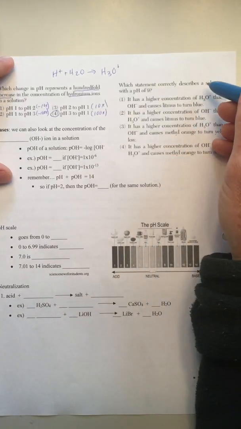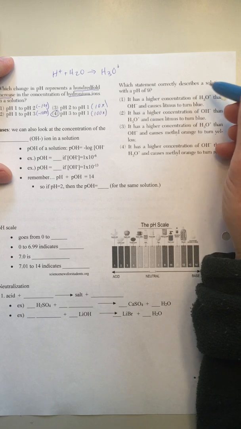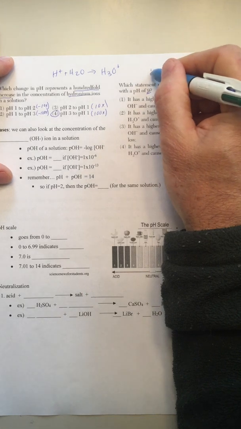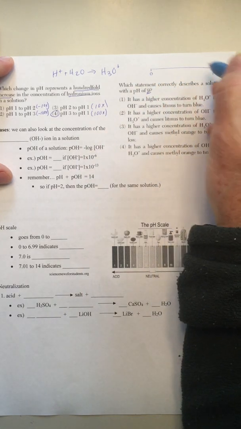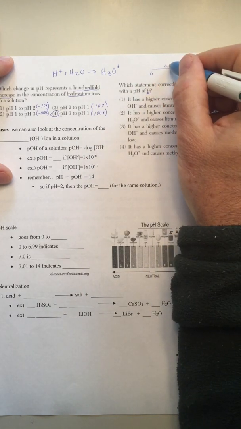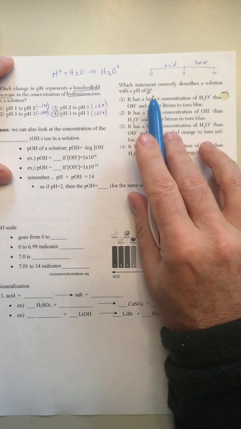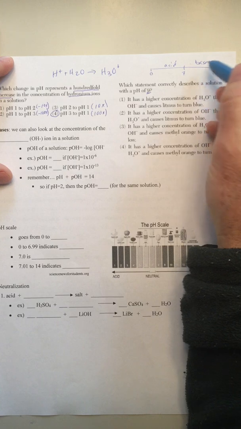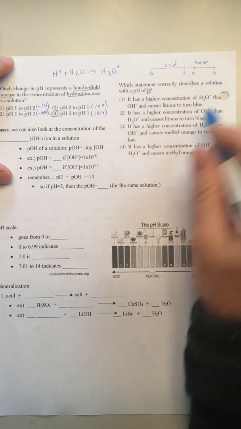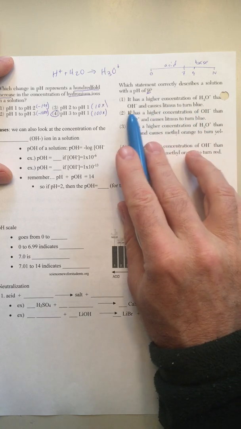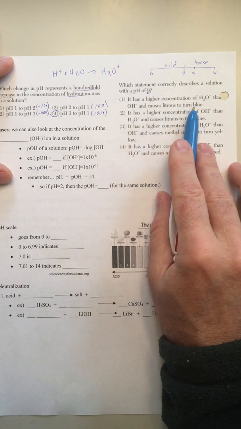Okay. Which statement correctly describes a solution of a pH of 9? So remember our scale. Scale goes from 0 to 14. 7 is neutral. This is acid. This is base. 9 is a base in here. It has a higher concentration of H3O plus than OH minus.